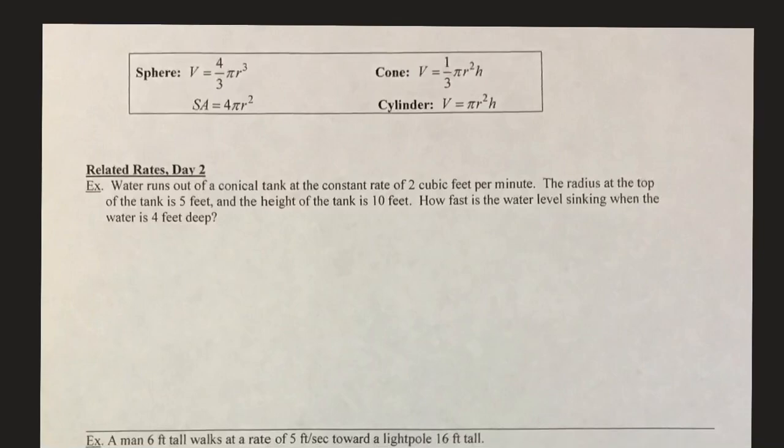Okay, so the geometry, the formulas will be given to you, but all the math you still have to do with your brains. So related rates, the water runs out of a conical tank. That means a tank in the shape of a cone. Okay, so let's see, the radius of the top, I'm assuming then the tank is shaped like this. Would you assume the tank is shaped like this?